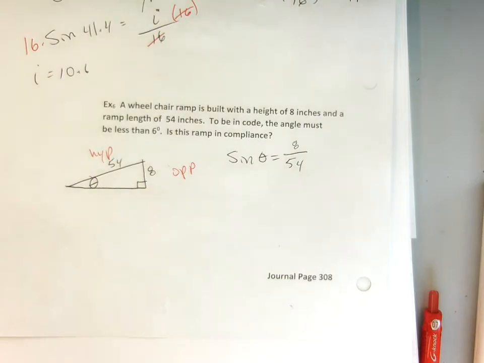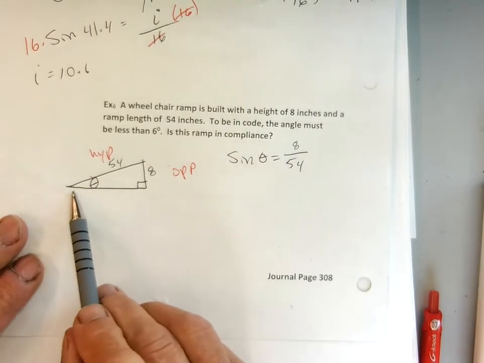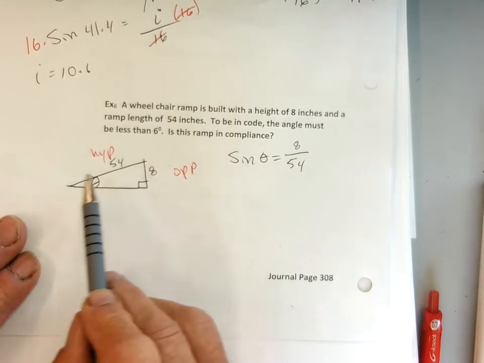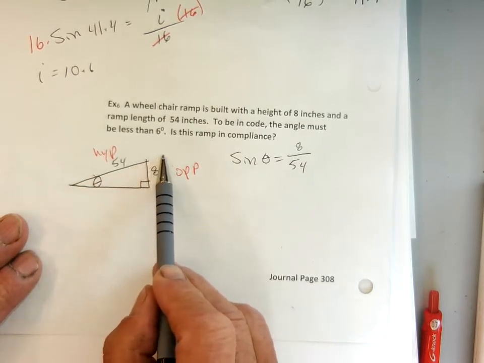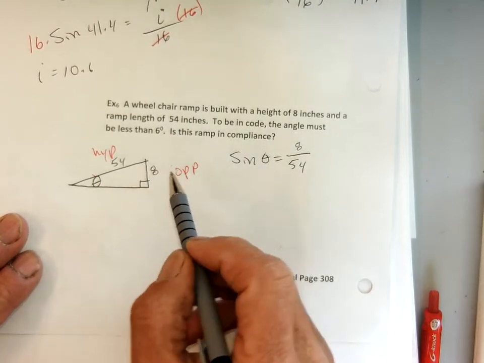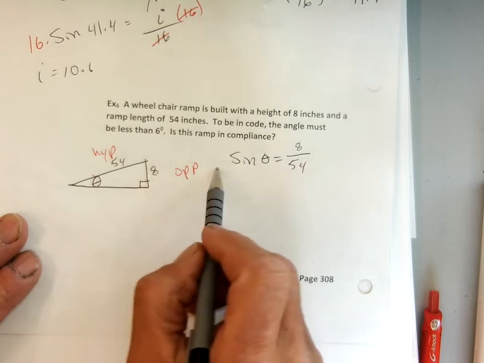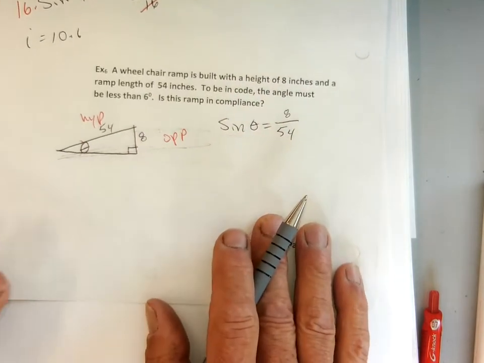Yes? How are we supposed to know that the length means the hypotenuse and not the long side or the bottom side? Great. I would tell you in a test, but think about this, Tava. If this was a wheelchair ramp, wouldn't that be that right there? That's what you're going to go up. Doesn't that make sense? You'd take your wheelchair up your ramp. So that would have to be the hypotenuse. I mean, this can't be the ramp, right? Because then that's in the dirt or whatever, right? Good question, but I would tell you that on a test, okay?